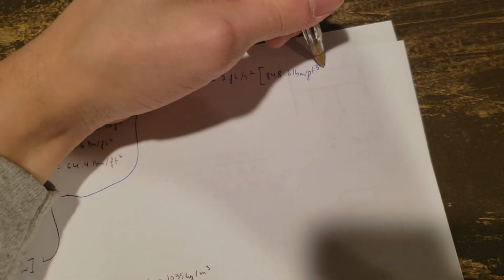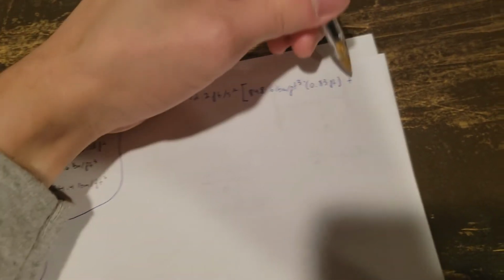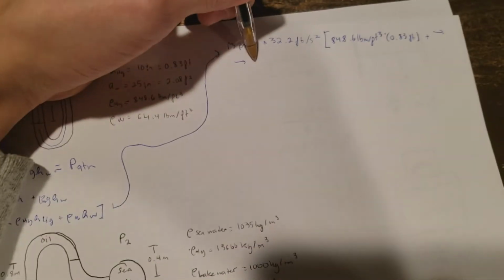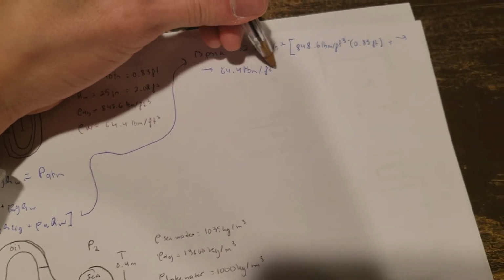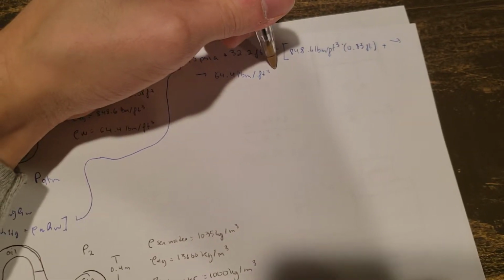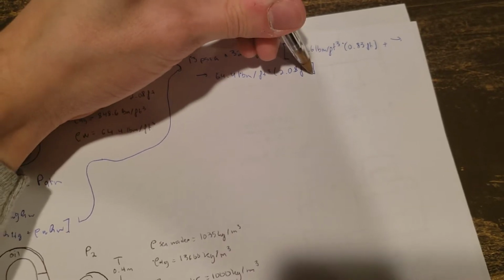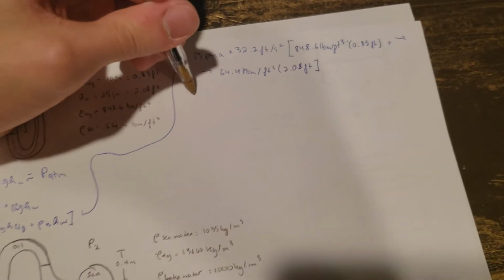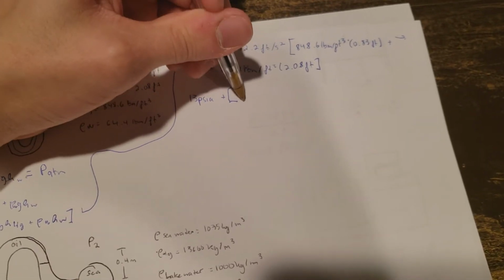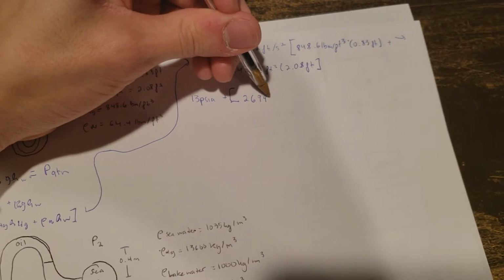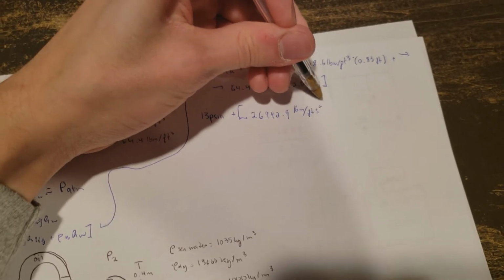We're probably going to run out of room. Times 8.3 feet plus, so let's run that on this side. I apologize. 64.4 pounds per feet cubed, and times 2.08 feet. So after multiplying that, I already have most of these values multiplied out. We're going to have 226,992.9 pounds per feet second squared.